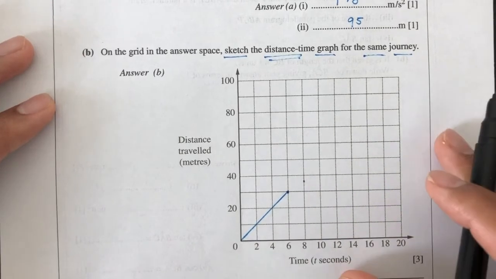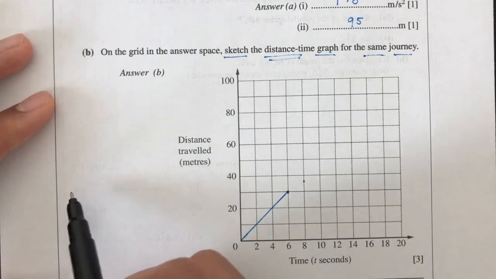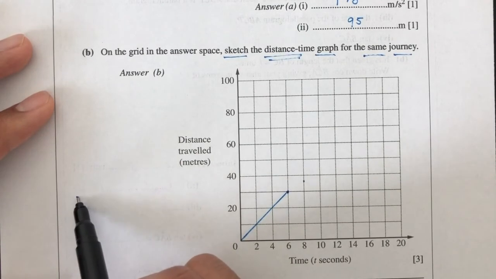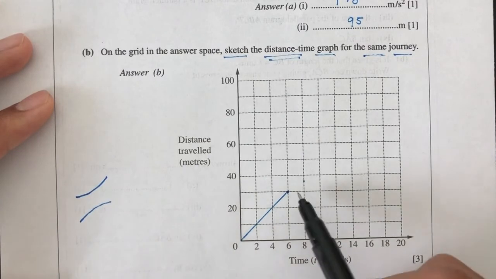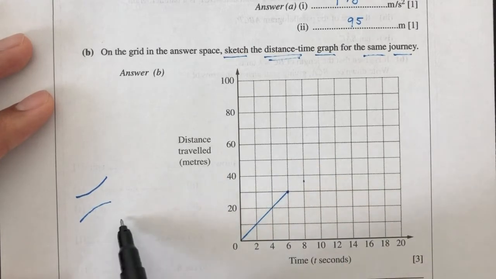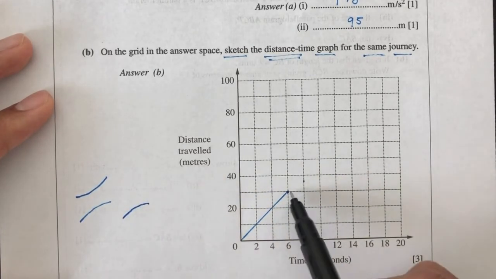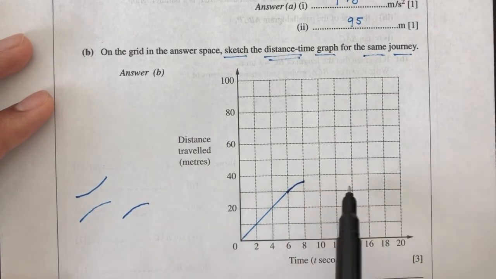Now how do you draw a decreasing speed on a distance time graph? You have to know. So this is increasing speed. This is decreasing speed. So you have to draw decreasing speed. So it goes to 0. So at point 0 it needs to be horizontal. So it has to be kind of flat, right?